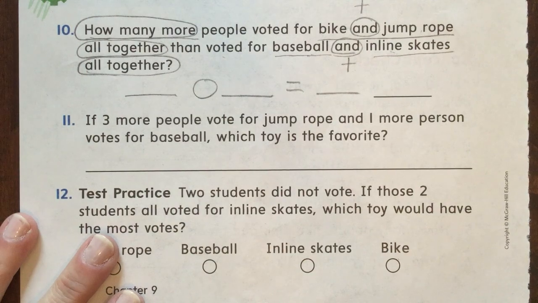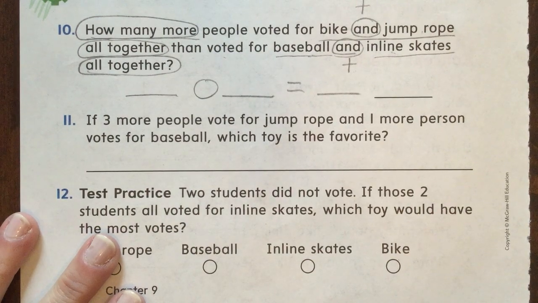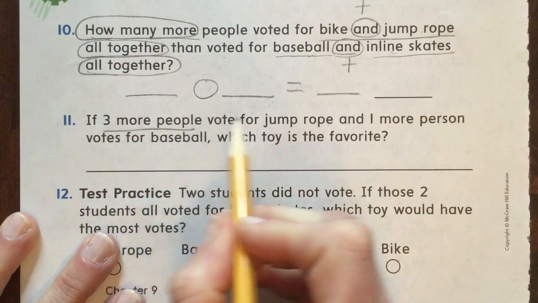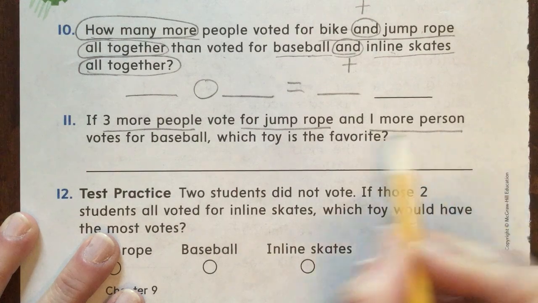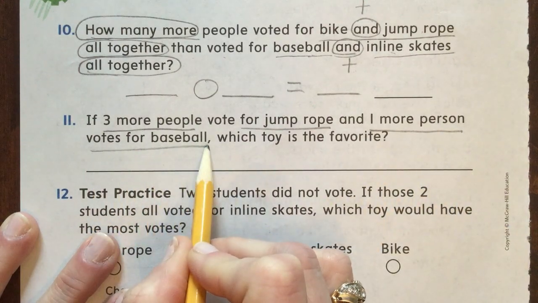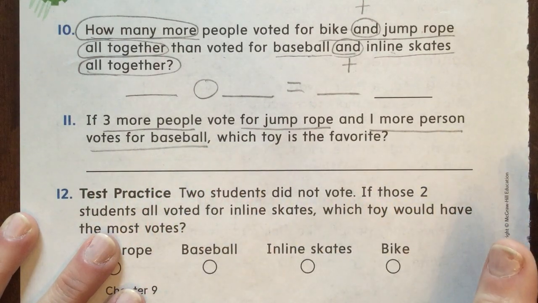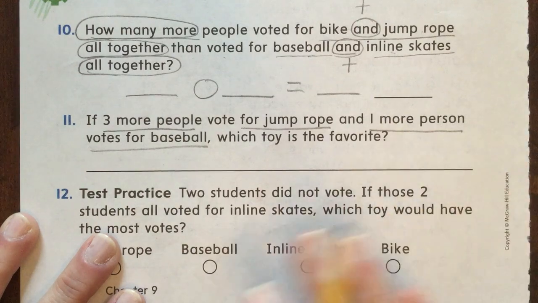If 3 more people vote for jump rope and 1 more person votes for baseball, which toy is the favorite?